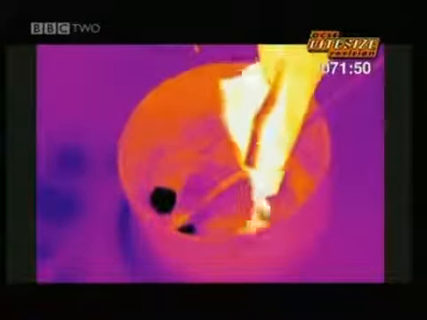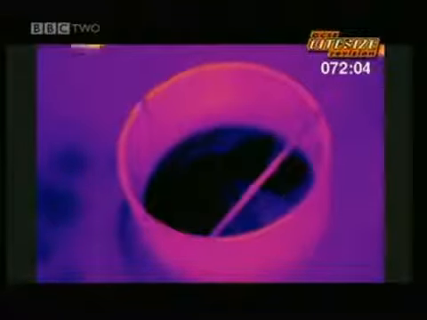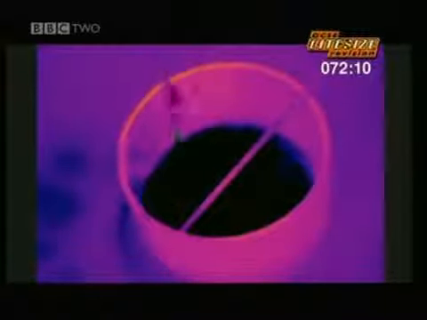The heat-sensitive camera shows the water as yellow. It's quite warm. Black shows where the mixture is much colder, as the endothermic reaction between ammonium nitrate and water takes heat out of the beaker. Quickly, it's down to just 5 Celsius, as cold as a fridge. Again, an energy level diagram shows why.